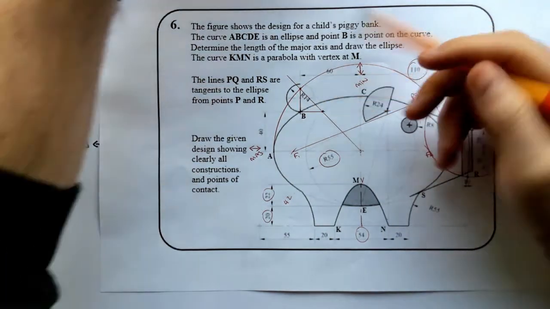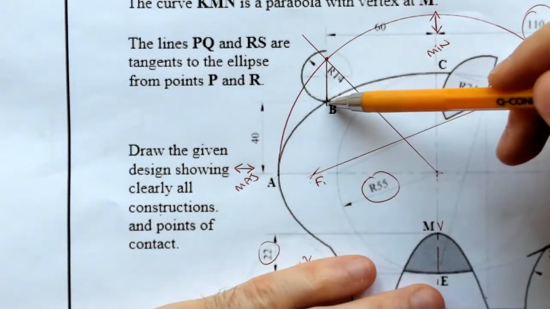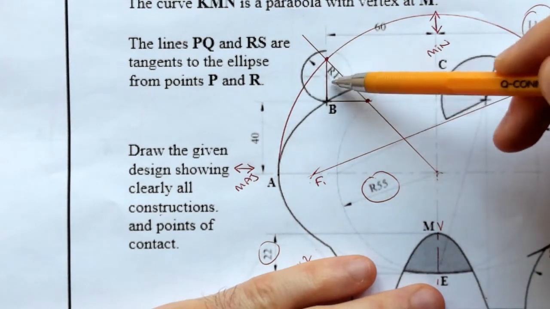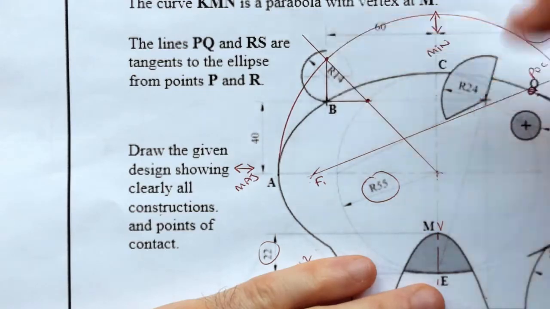So from B, I'll just zoom in there. From B up 14 to be able to get this little tail. So the radius of that little tail is radius 14. So from B, I'm just going to go up 14 and then just do a little semicircle.